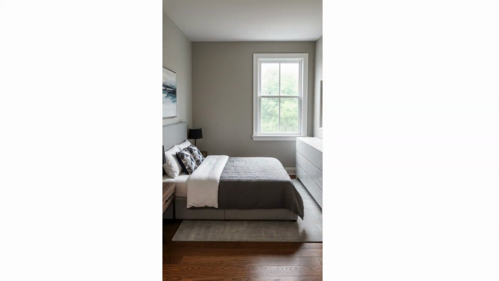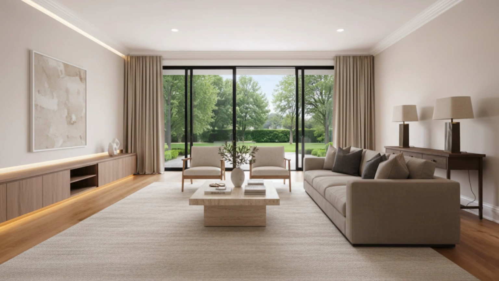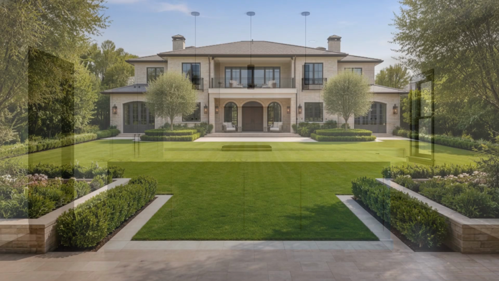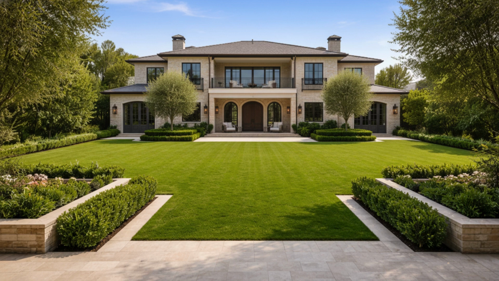The final step is creating the room transformation animation. This can be done in just a few clicks. I'll use a video AI website that has a start-to-end video feature. Select that option, then scroll down.